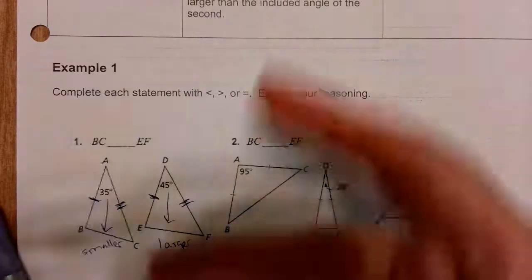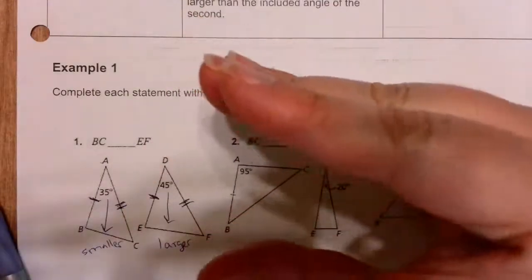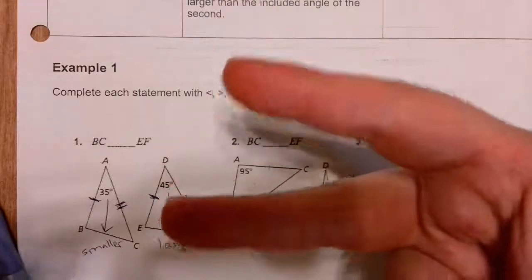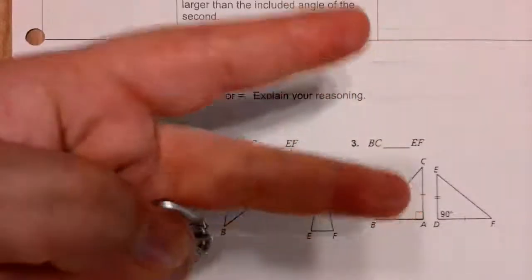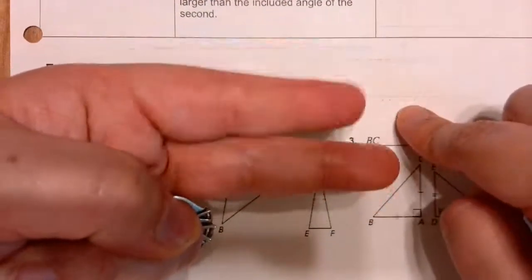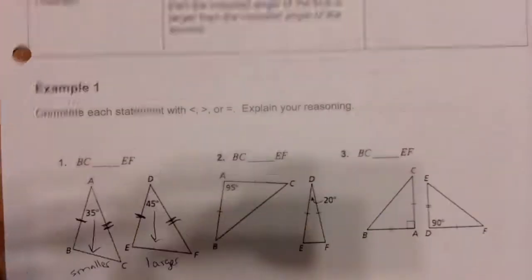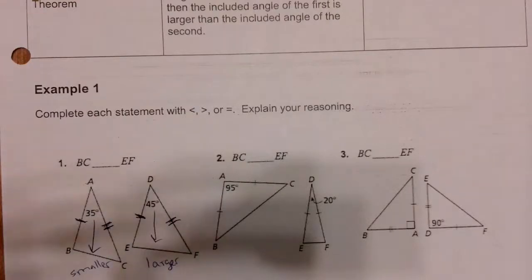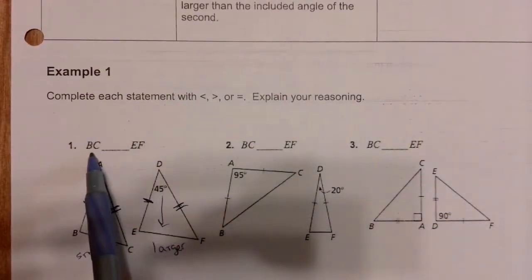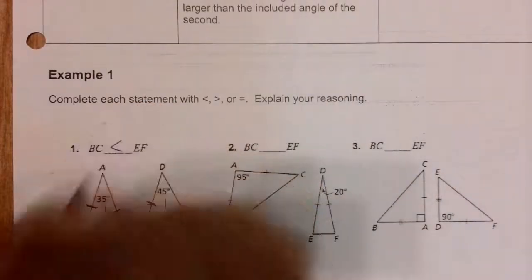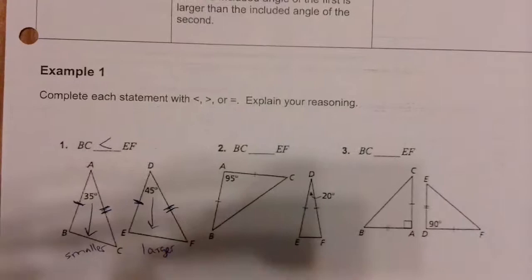So remember, it's kind of like a Pac-Man or an alligator mouth. It eats the bigger number. So if it goes this way, the bigger number is on the left. If it goes this way, the bigger number is on the right. Think of it as like a mouth trying to eat the bigger number because it's extra hungry. Different people, maybe you learned it as Pac-Man, maybe as alligator. Let's see here. BC is smaller, which means EF is bigger, so it should be facing to the right. BC is less than EF.